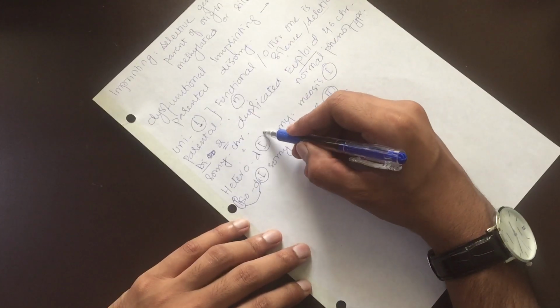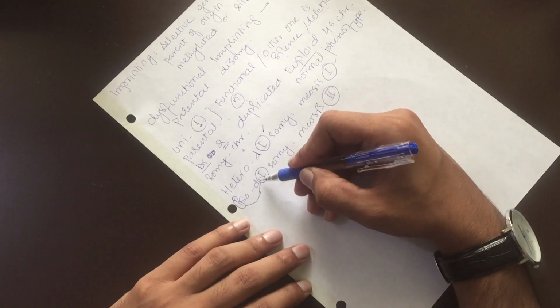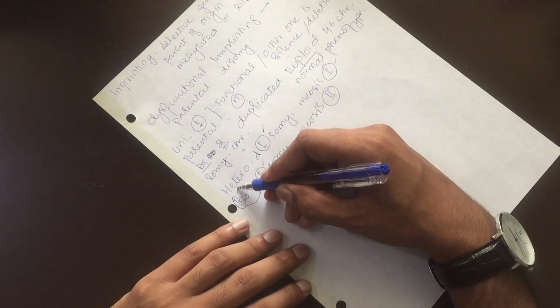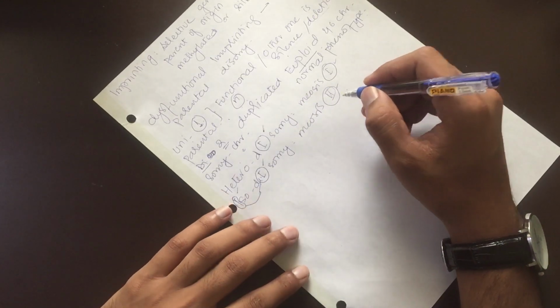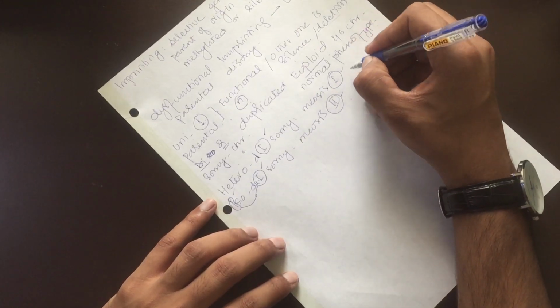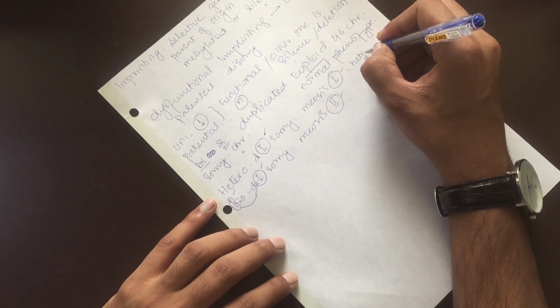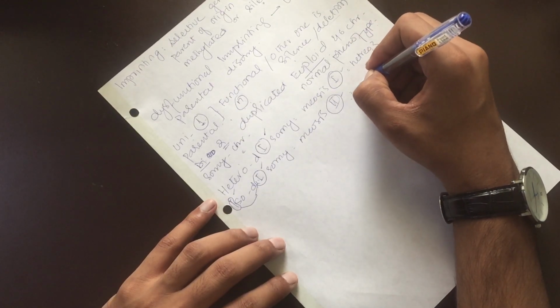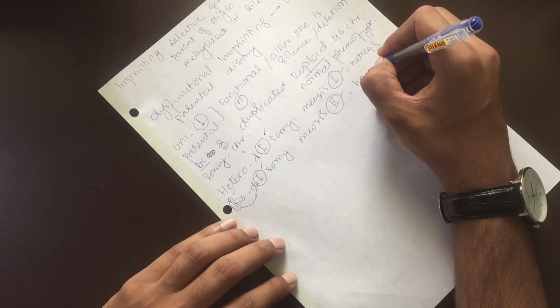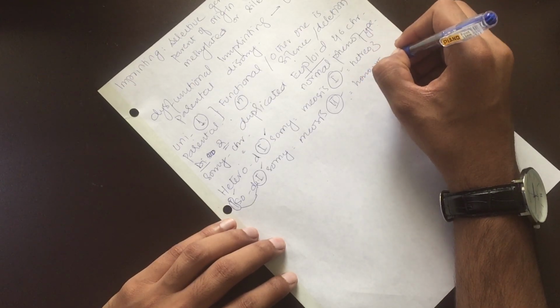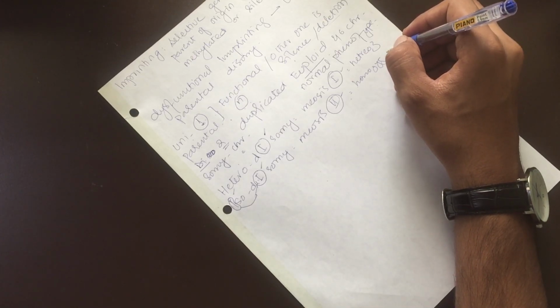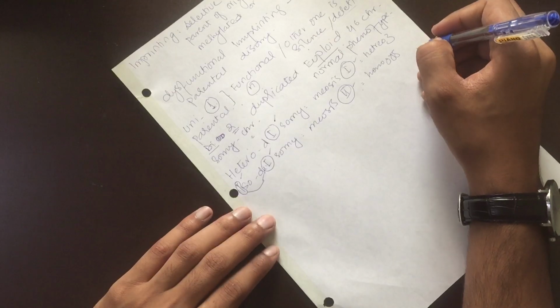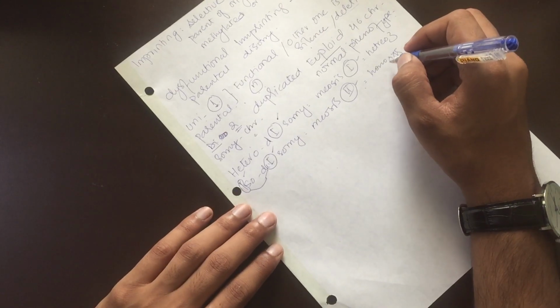So heterodisomy has one i, so this is meiosis 1. Isodisomy has two i's, it is meiosis 2. Heterodisomy means heterozygote, and isodisomy means homozygote. So homozygote is much more complicated, having severe conditions.